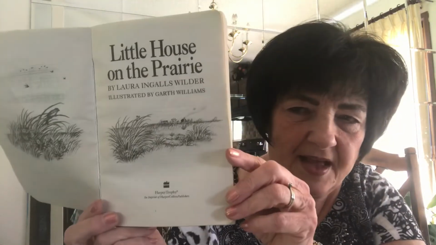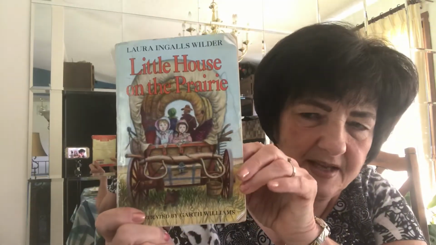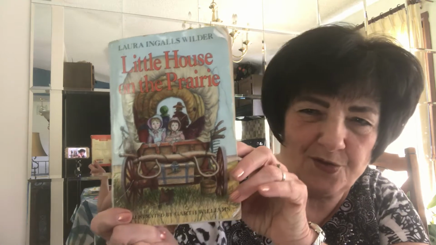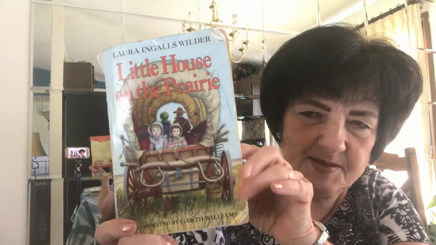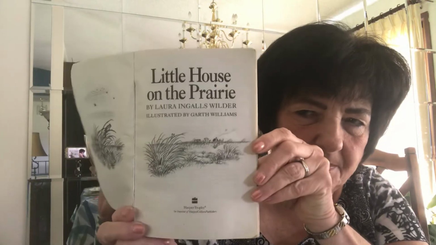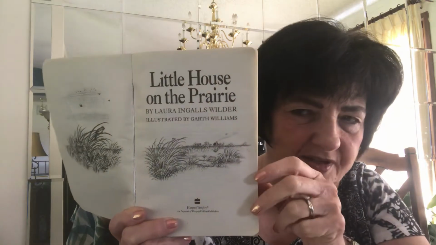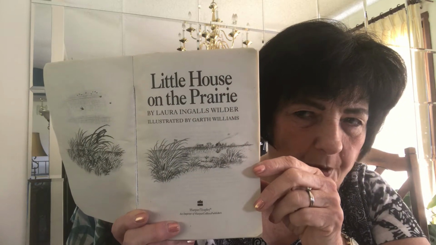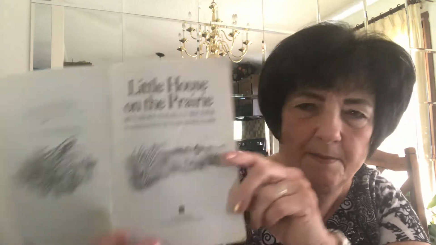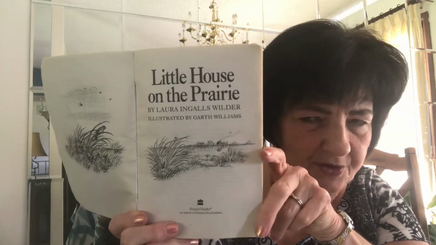All right? So here's a book here. This is the book that you'll be reading in Mrs. Hedden's class if you're here in 3rd grade. She reads this book, and this is what Paige has been reading. And there is the title page. So you can see on the title page it says Little House on the Prairie. And then it says by Laura Ingalls Wilder.